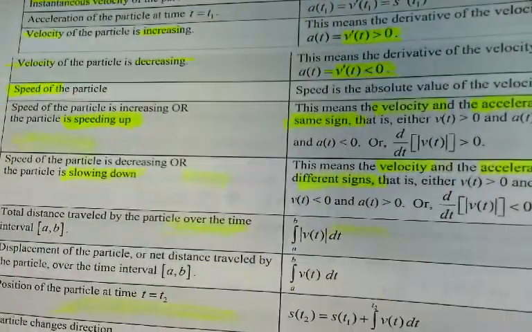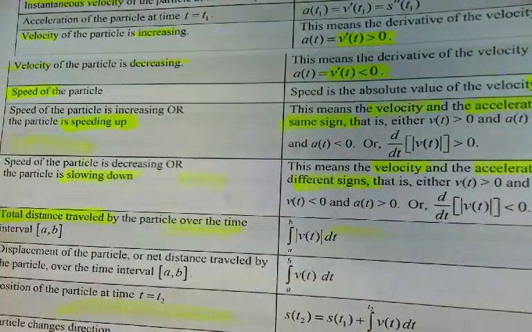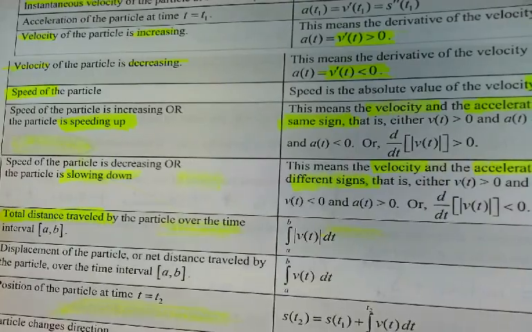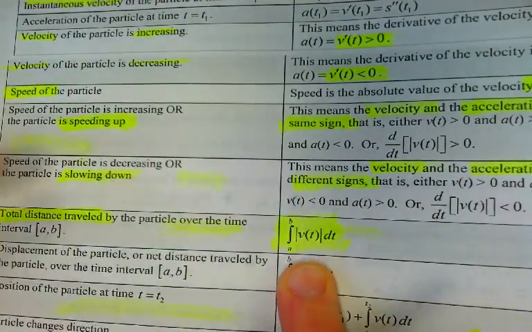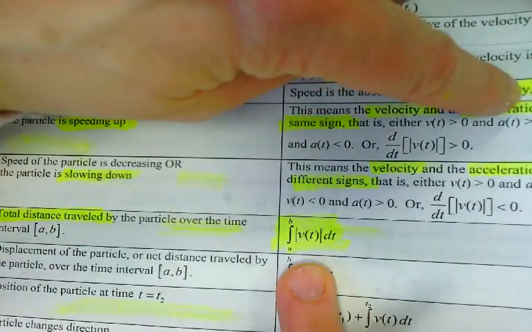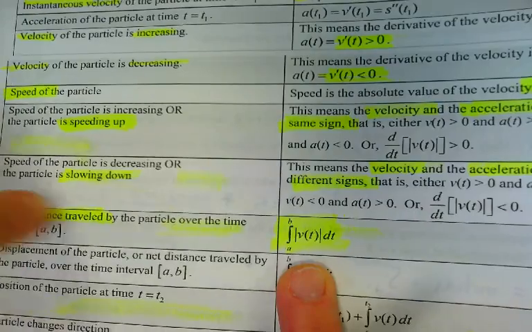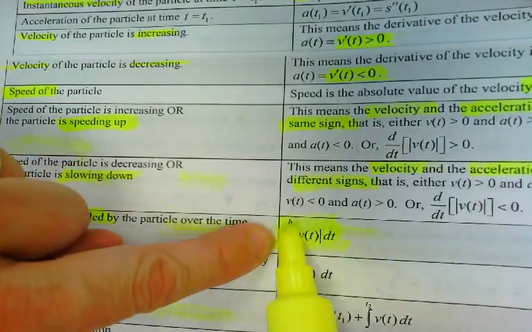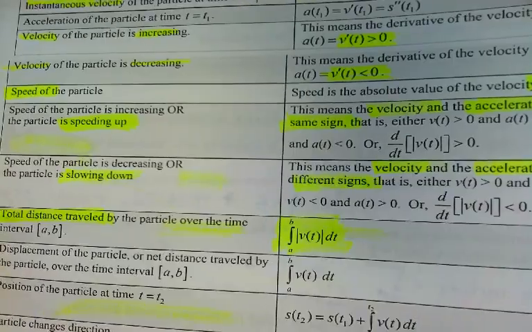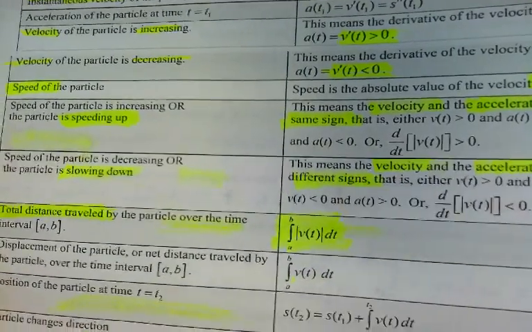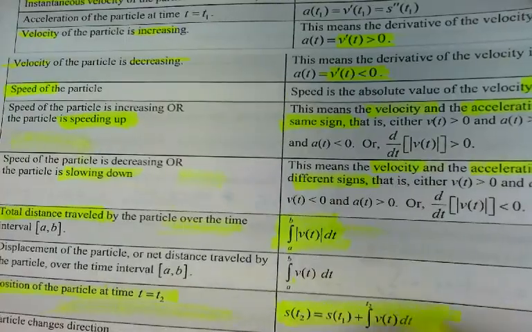Here's one we haven't talked about in a little while. Total distance traveled. Okay. When we talk about the total distance, we are taking the absolute value of velocity but integrating it. So that is different than speed. Speed is not an integral, right? Speed is just positive velocities. The total distance traveled is the integral. Total meaning you're adding things up. So integrate. Displacement or net change, hopefully that's obvious. Here's that position question, that initial condition.